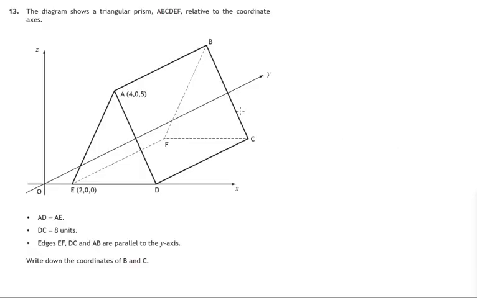So here we are back at the drawing in this question. We're asked to find the coordinates of the point B and the coordinates of the point C.